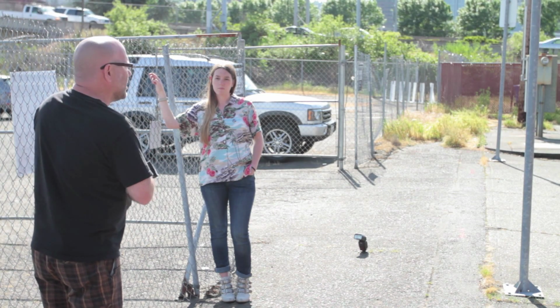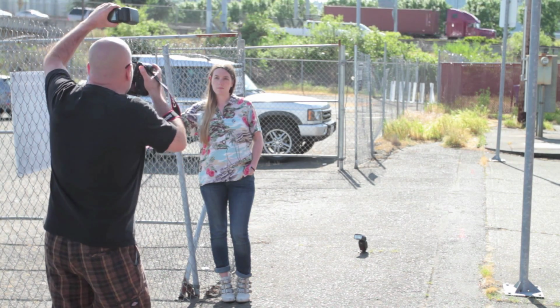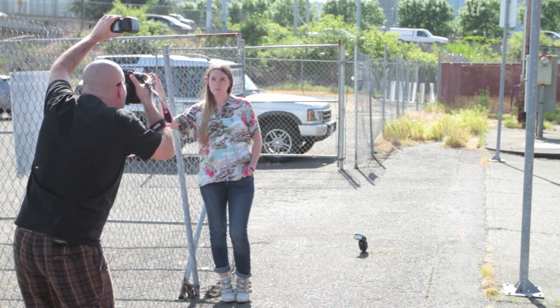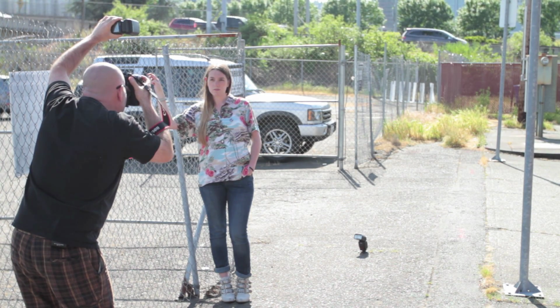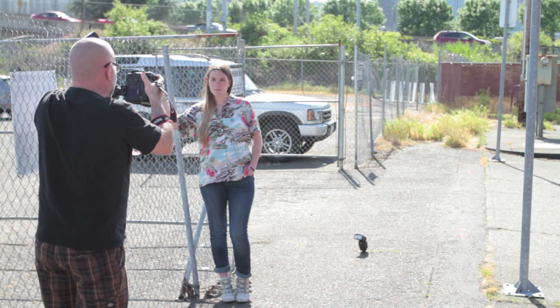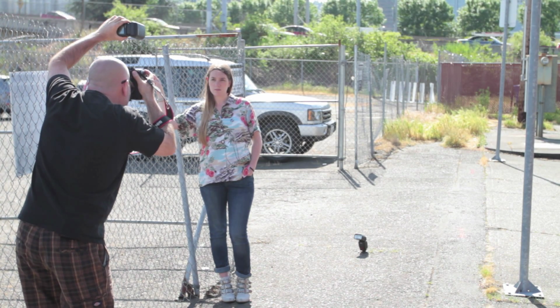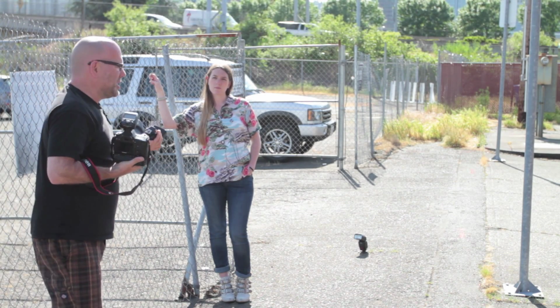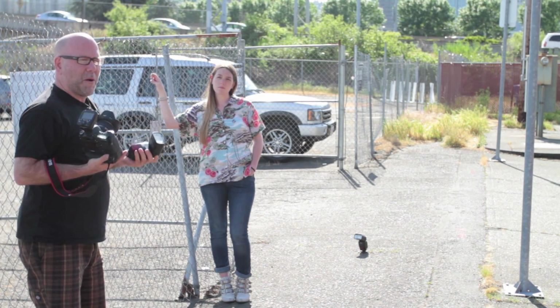Wrapped up here. And right there. That's beautiful. Let me get the flash in here this time so that you can actually see it. And one more. Right there. Perfect.